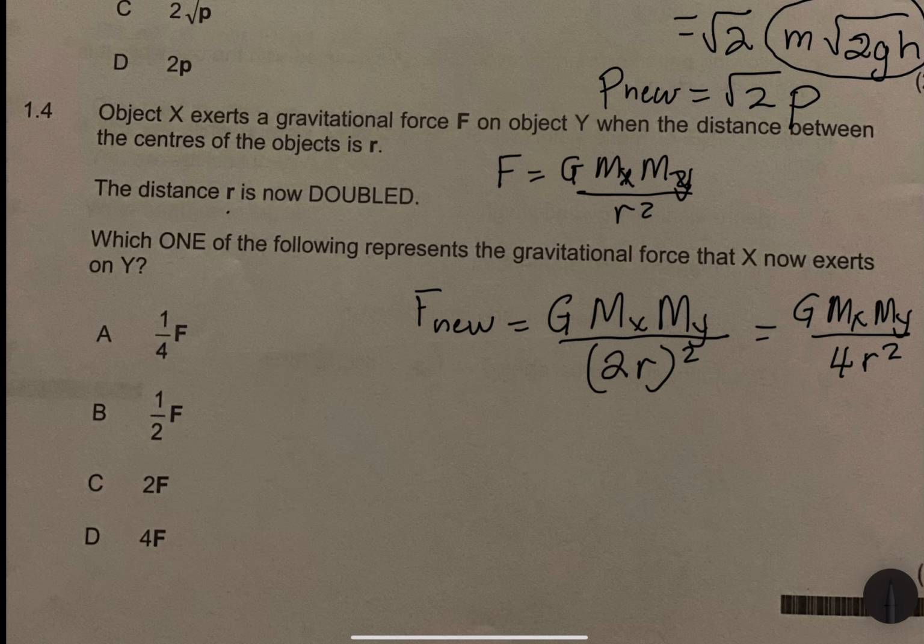Now, why am I writing it in this way? I want to try and get it back to what I had originally as F. So I want to express the new force in terms of the old force. And in this case, what's going to happen? It means that the new force is going to be G, the mass of X, the mass of Y.